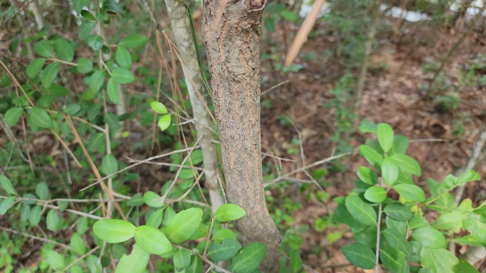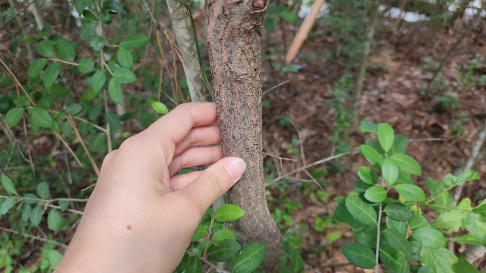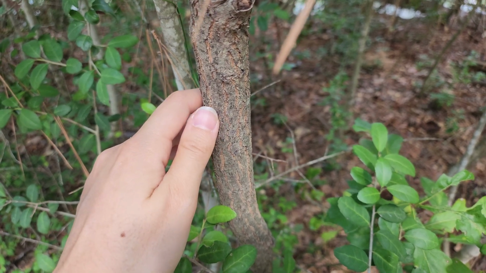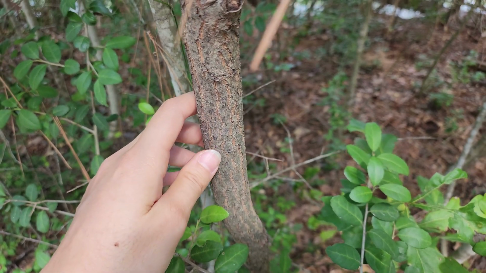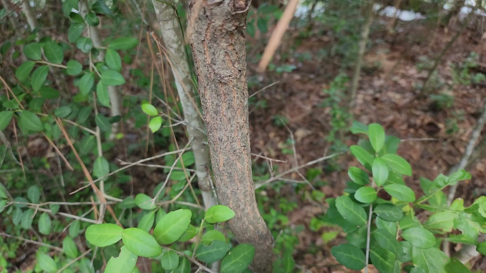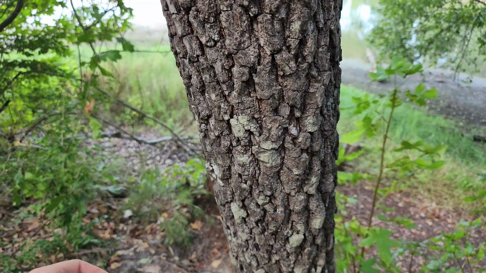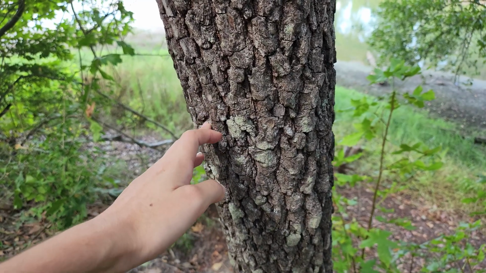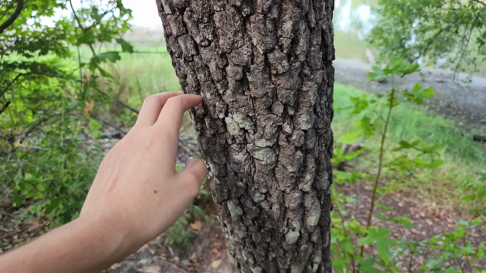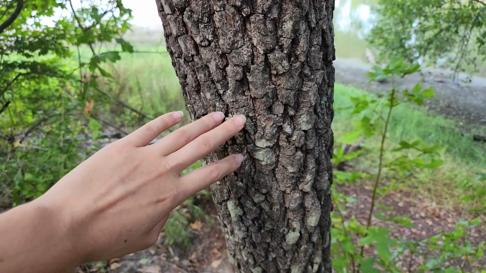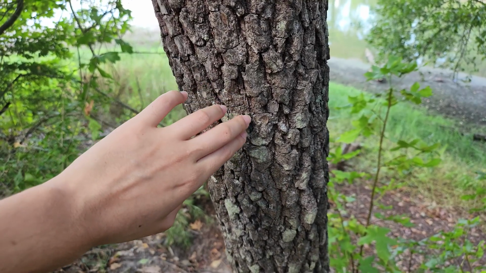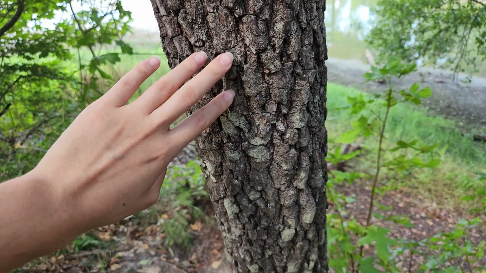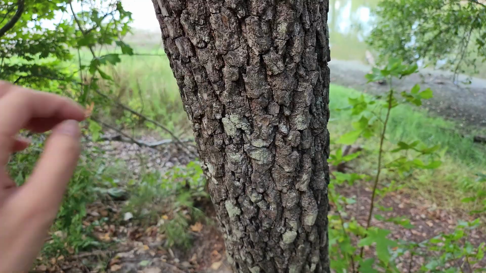The bark of a young common persimmon tree is going to be gray-brown, and it's going to have these very distinct fissures all along it that are orange inside of them. Meanwhile, the bark of a fully mature common persimmon tree is going to be much darker in color, and you're going to notice that these fissures have become much deeper, turning the bark into very thick, square-shaped, blocky scales.